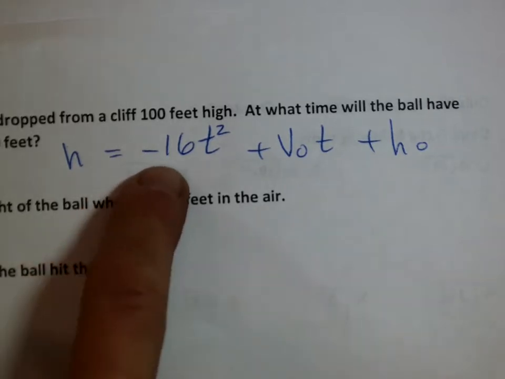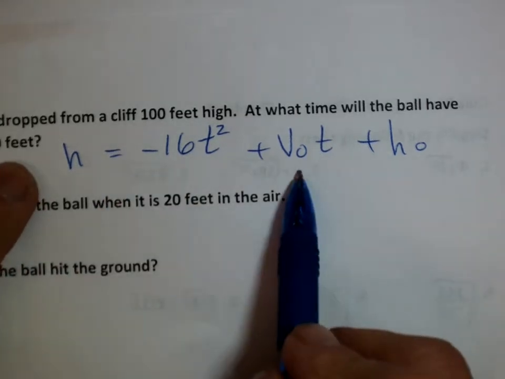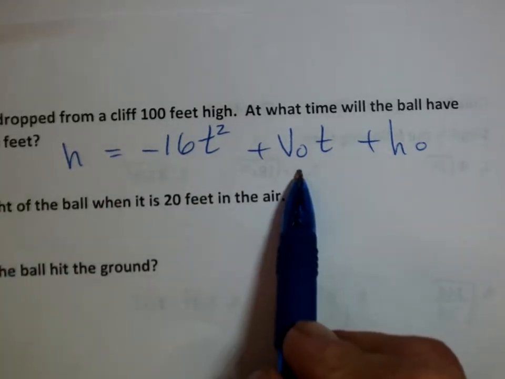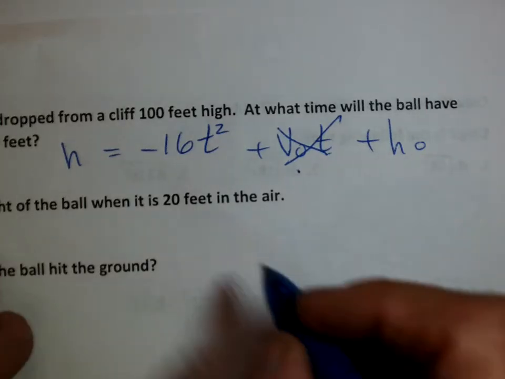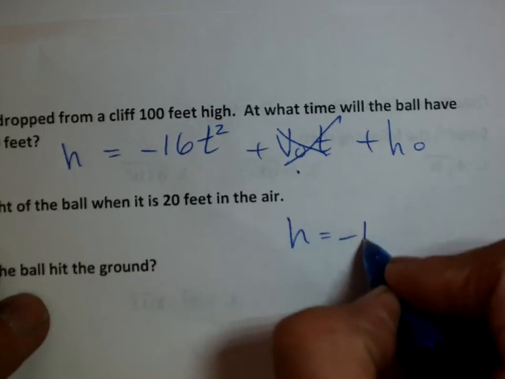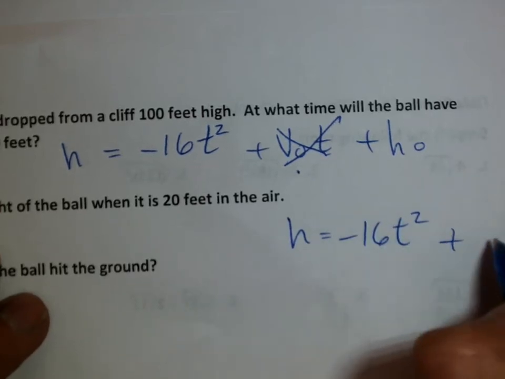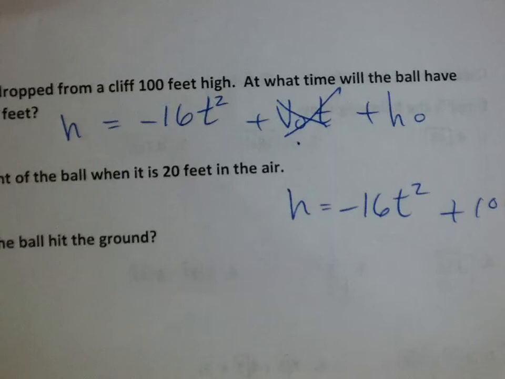Now, if we just drop it, the initial velocity is what? 0, right? If we just drop it, there is no initial velocity. Initial velocity is how hard you throw it up or how hard you throw it down. But if you just drop it, you're not doing anything to it, right? So we're really going to have h equals negative 16t squared plus 100. Okay, there's my equation.